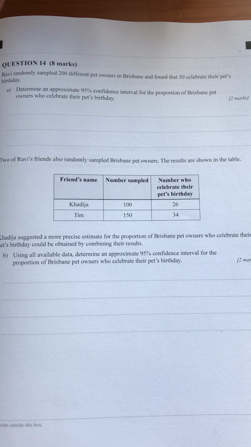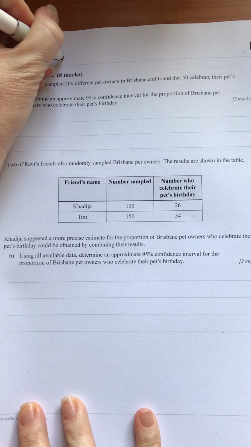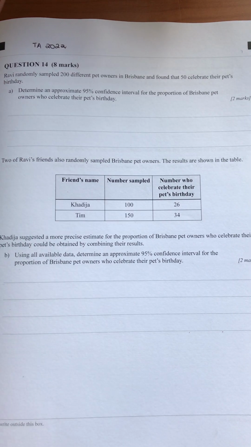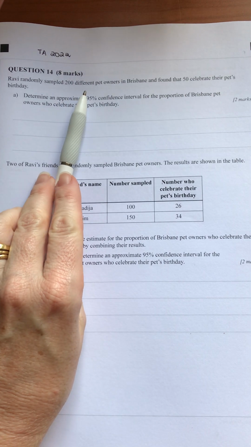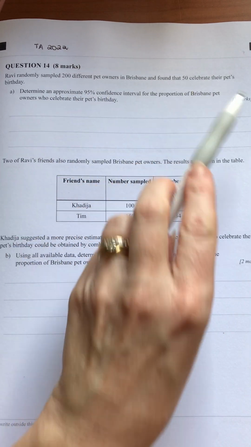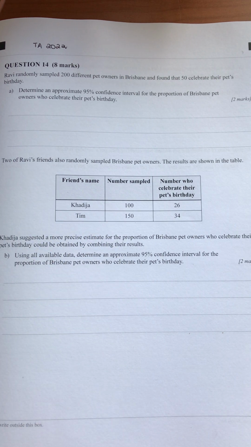Having a look at question 14 from the Tech Active paper from 2022 for Maths Methods. So we've got question 14. Ravi randomly sampled 200 different pet owners in Brisbane and found that 50 celebrate their pet's birthday. Determine an approximate 95% confidence interval for the proportion of Brisbane pet owners who celebrate their pet's birthday.